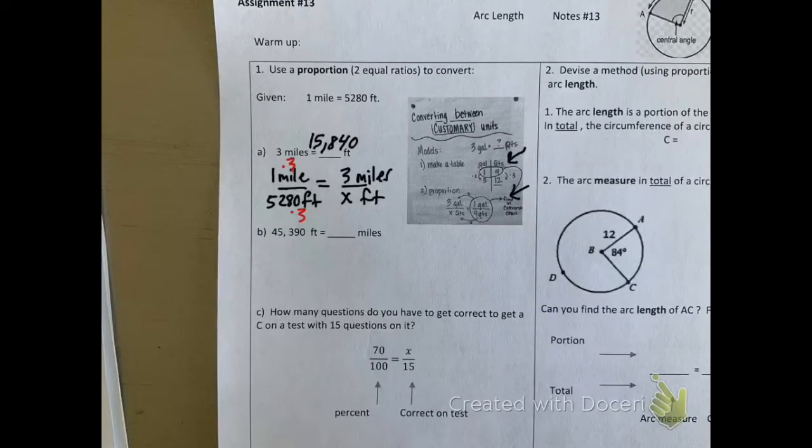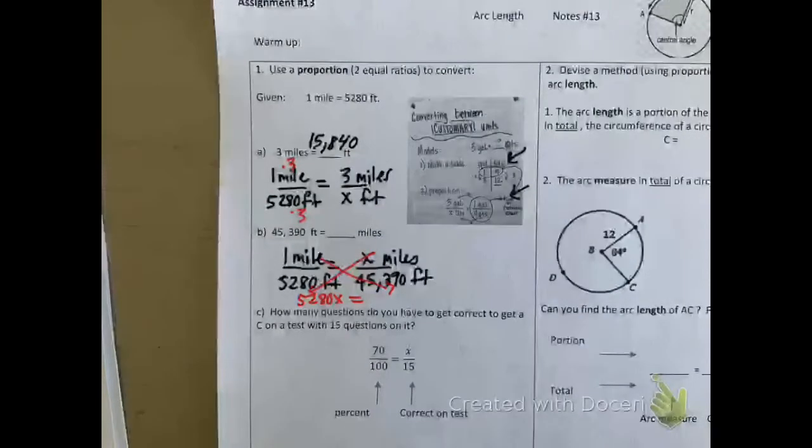For part B, 45,390 feet is how many miles? I'm going to use the same method where I create two equal ratios. The first is my known conversion: 1 mile is 5280 feet. So my numerator in the next fraction has to be miles. I'm trying to figure out how many miles is 45,390 feet. I'm going to cross multiply on this one. x times 5280 is 5280x, and that's equal to 1 times 45,390, which is 45,390.